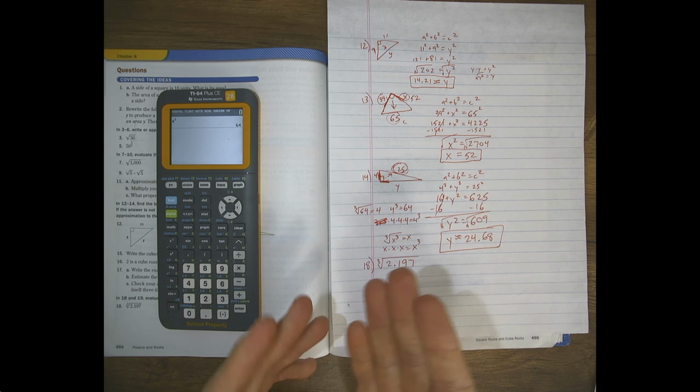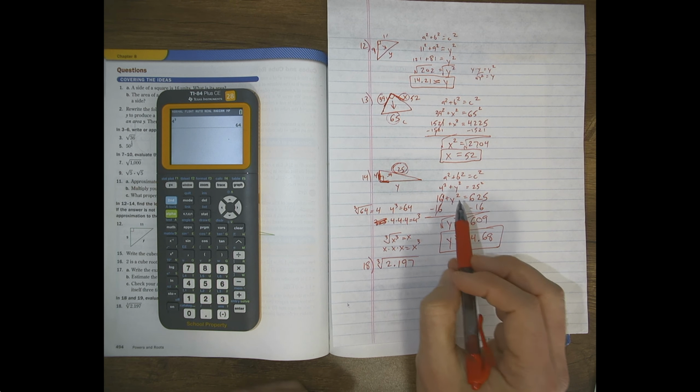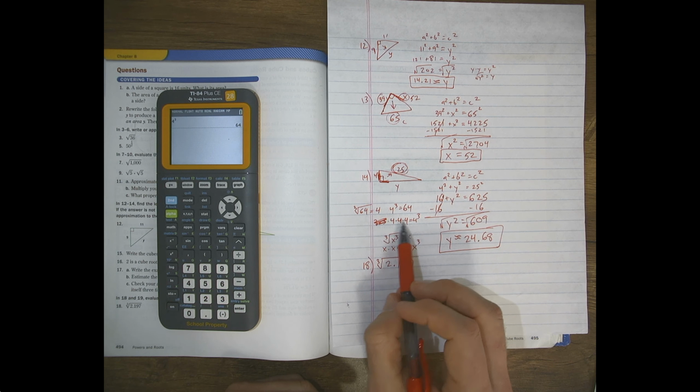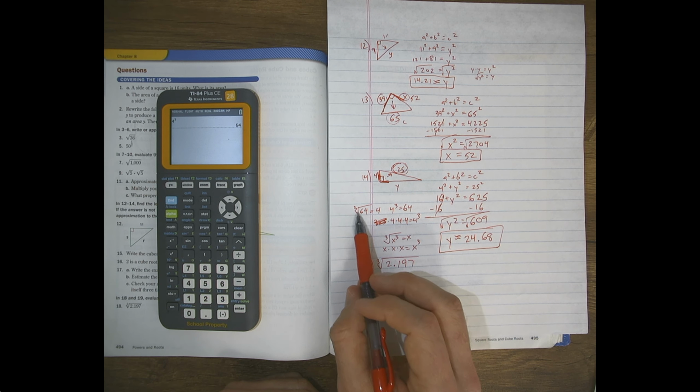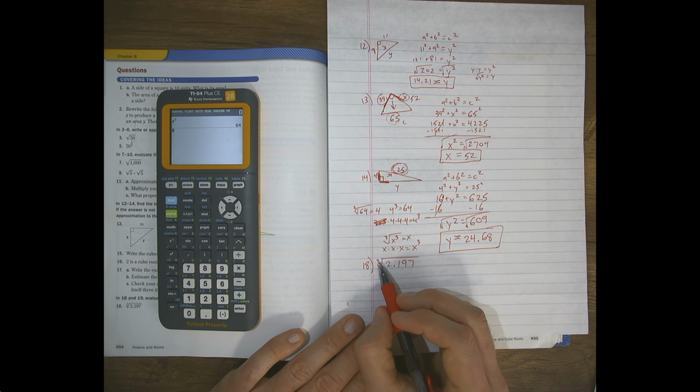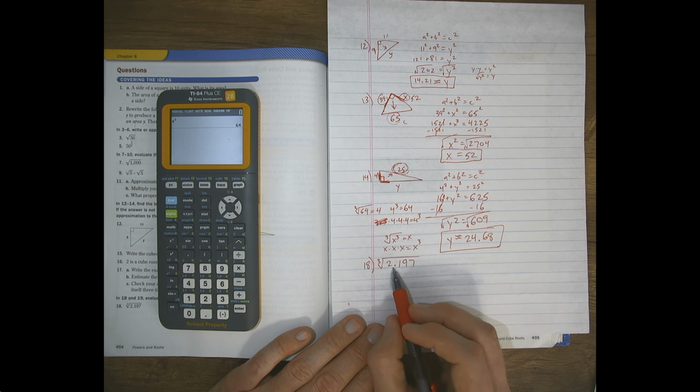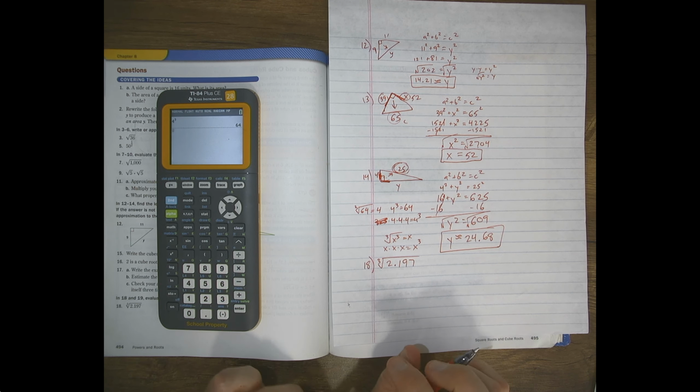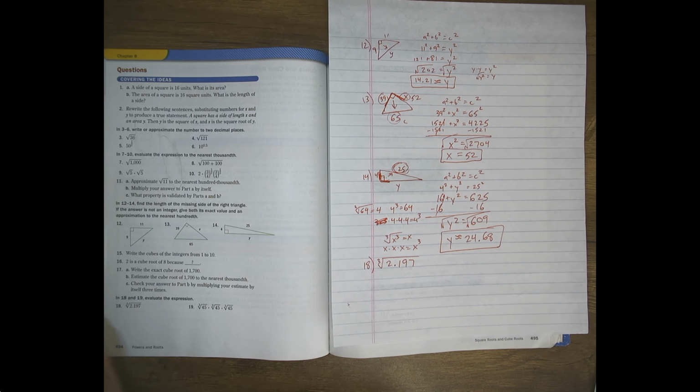So the only difference between square root and cubed root is just how many times you were multiplying the original number. Times itself 3 times, that's cubed root. 2 times, squared, square root. So we want to figure out what number times itself 3 times gives us 2.197. So most likely you don't have a graphing calculator.